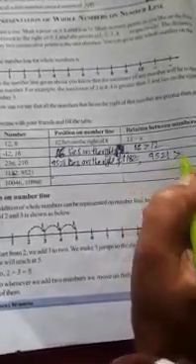Here the relation also we need to write: 9521 is always greater than 1182. Similarly, this also you need to write. This is one more: 236 and 210 also you need to write.